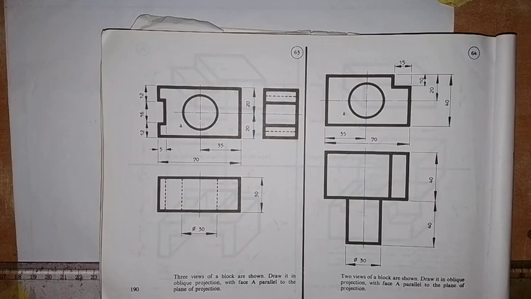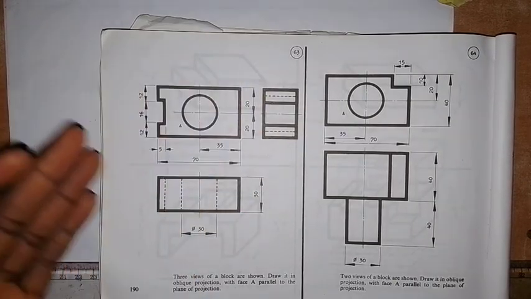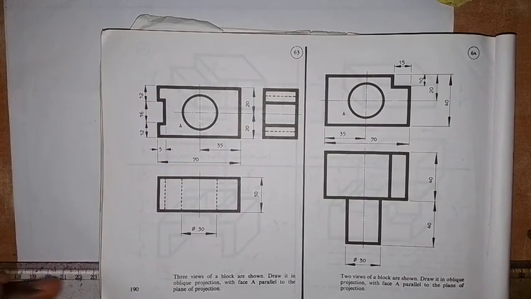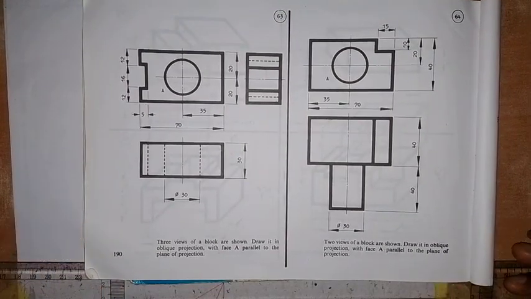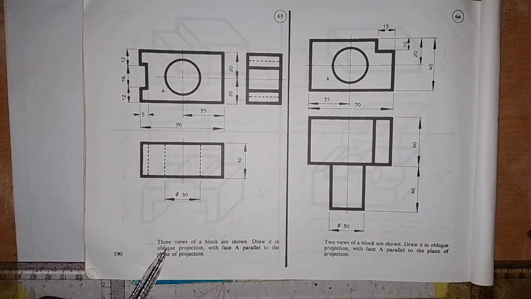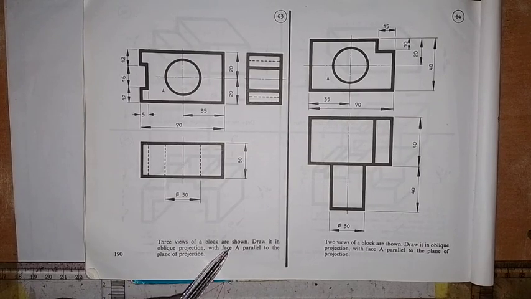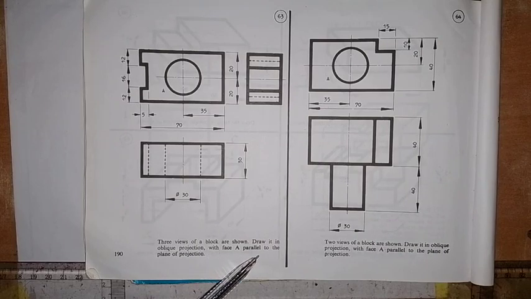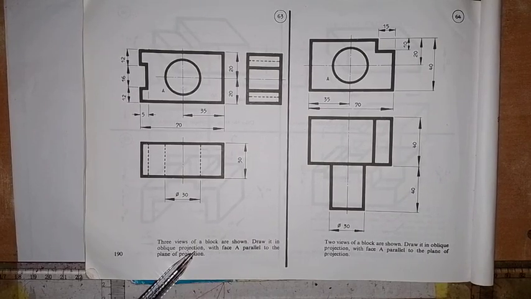Now, these are the figures, or this diagram, that you see here. I want to show you how to solve this problem in case you come across a problem like this and you are wondering how to go about it. As we have here, 3 views of a block are shown. Draw it in oblique projection with face A parallel to the plane of projection.